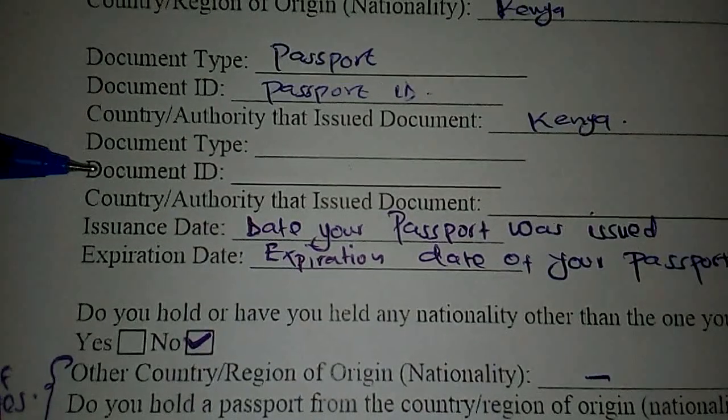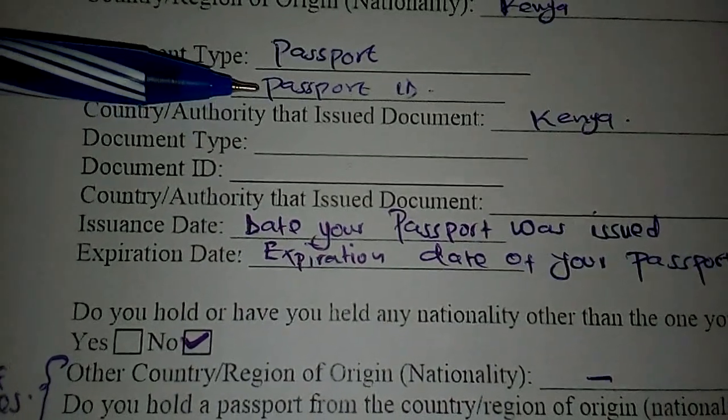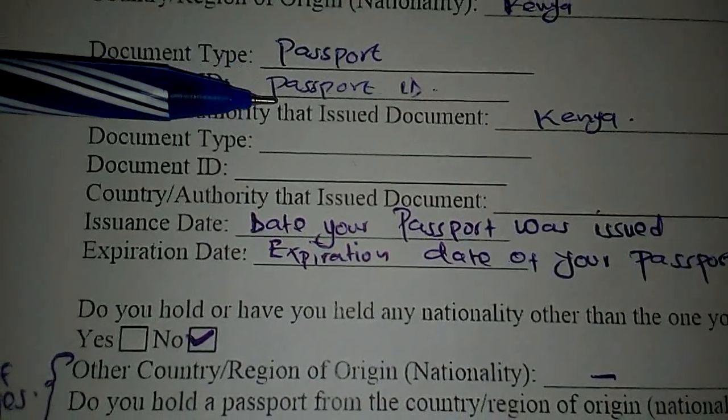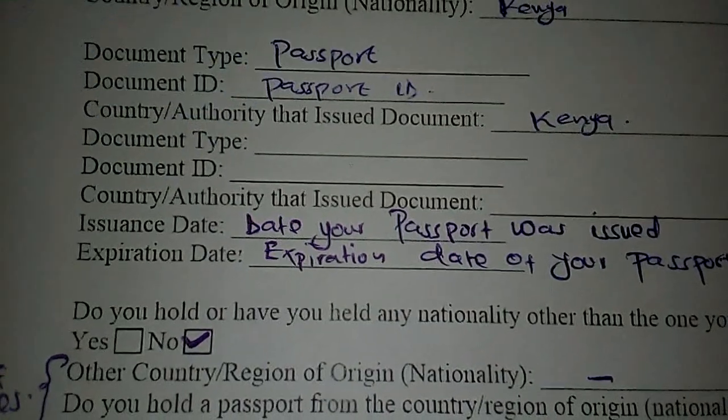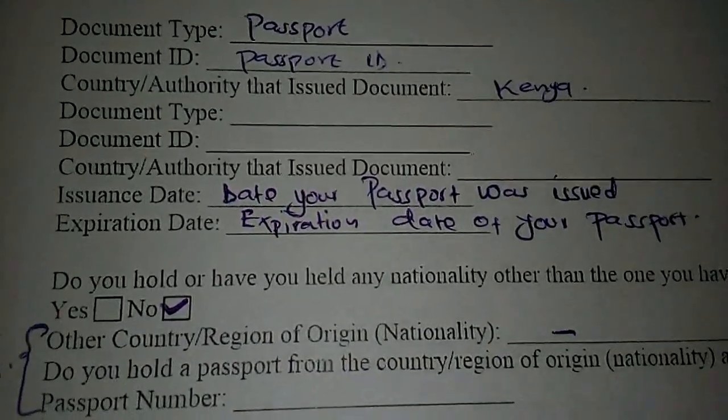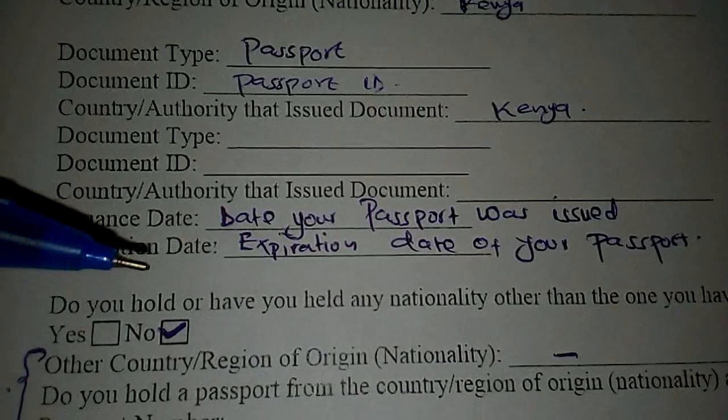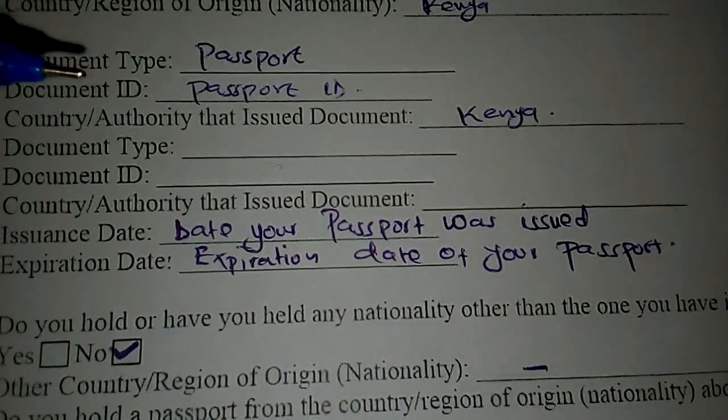And then your document ID. Here is where you're supposed to put your passport ID, your passport number. And then come to the country or authority that issued the document.